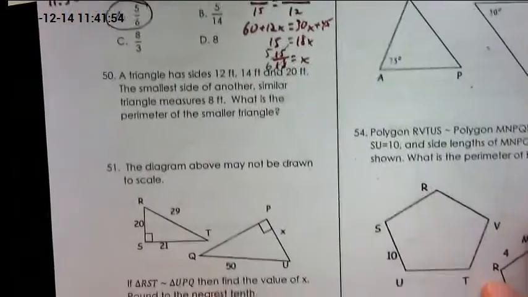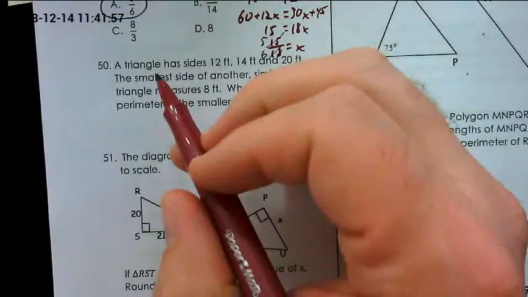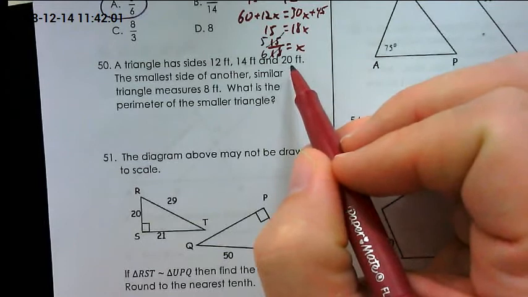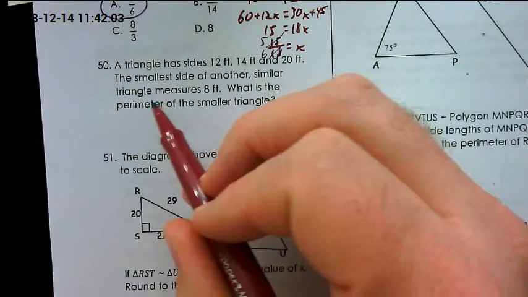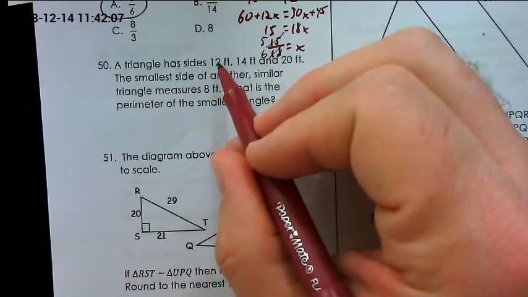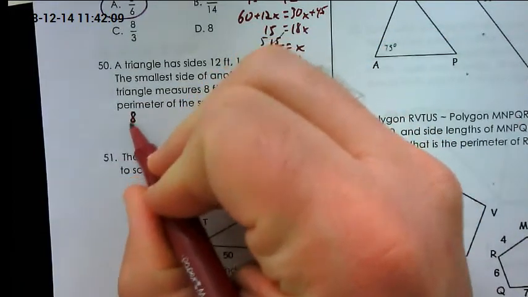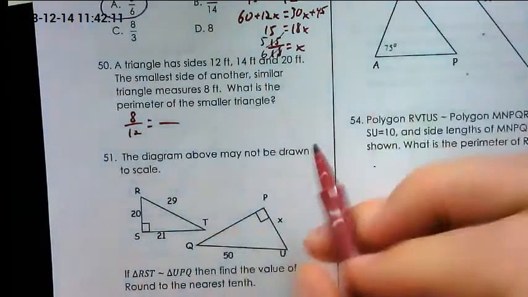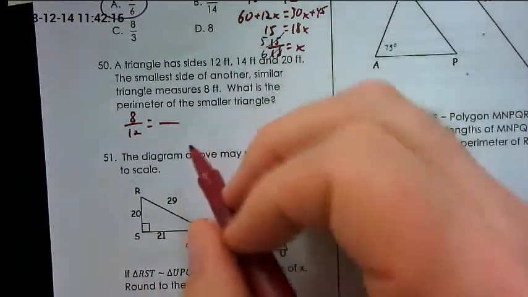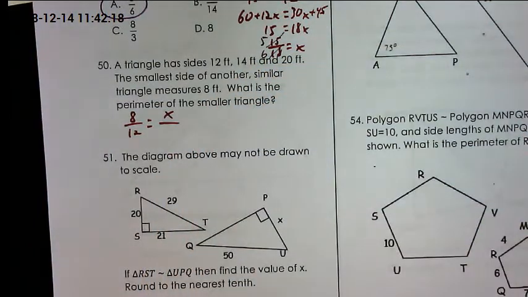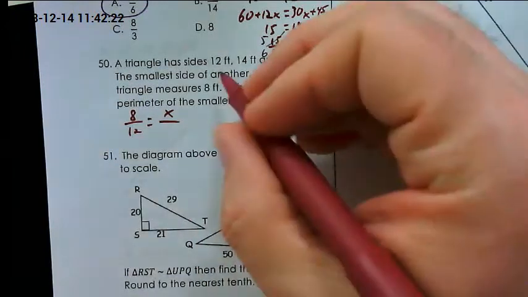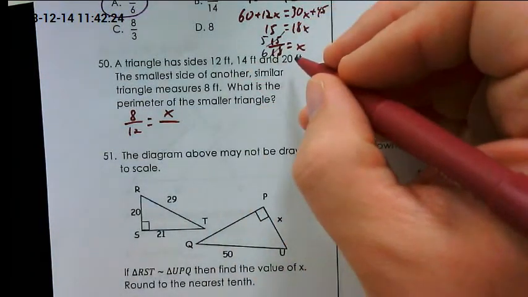Alright, on 50. A triangle has sides 12, 14, and 20. The smallest side of another similar triangle measures 8 feet. So 8 has to go with the smallest one up here, 8 and 12. So 8 goes with 12. We want the perimeter. Well, for the big triangle, we can figure out the perimeter. Again, we're looking for the perimeter of the small one, so x will go on top. Perimeter of the big one, add all those up. 12 plus 14 plus 20.